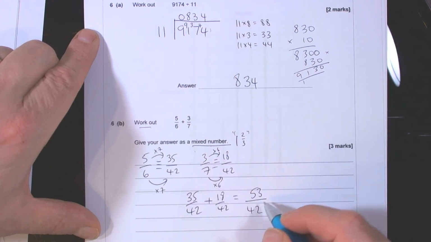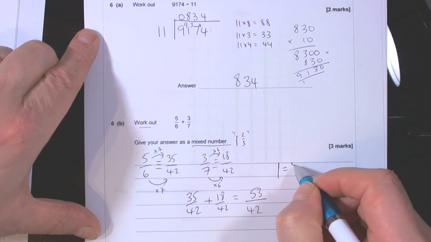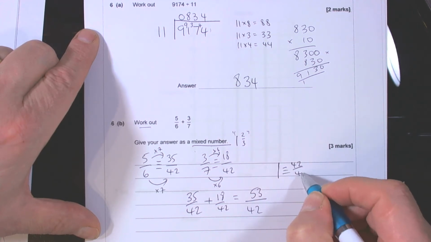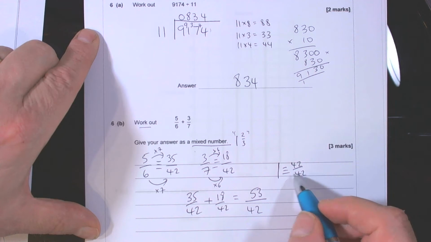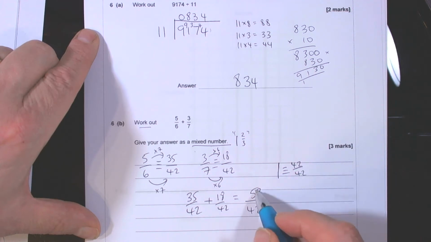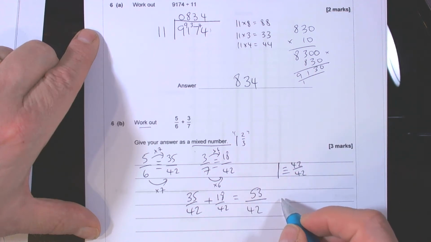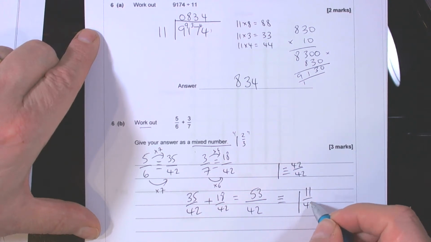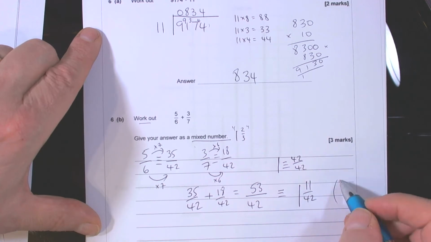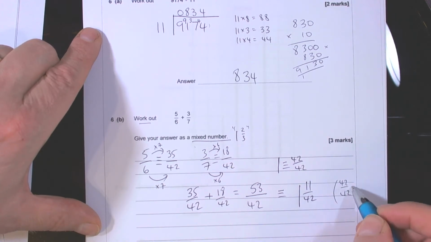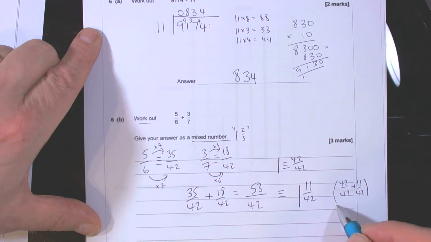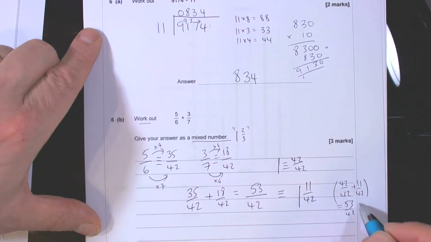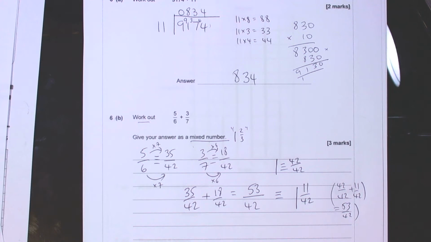So here we have to think to ourselves, well, a whole one is the equivalent to 42 42nds. 42 divided by 42 is 1. So if we take 42 42nds out of here, then we're left with 11 of them. So this is equivalent to 1 and 11 42nds. Do a quick check. The 1 is 42 42nds plus 11 42nds, then we know that's 53 42nds, so that's going to work. Okay, so the answer here then would be 1 and 11 42nds.